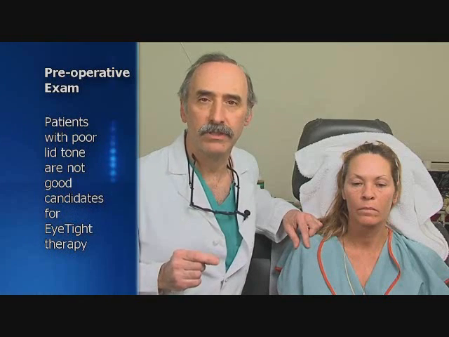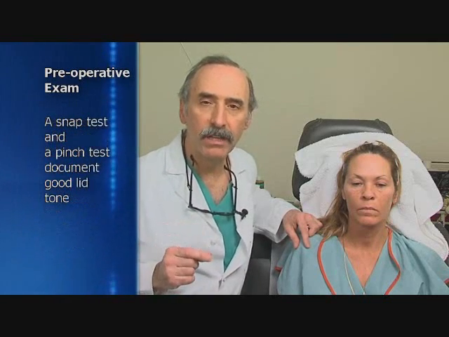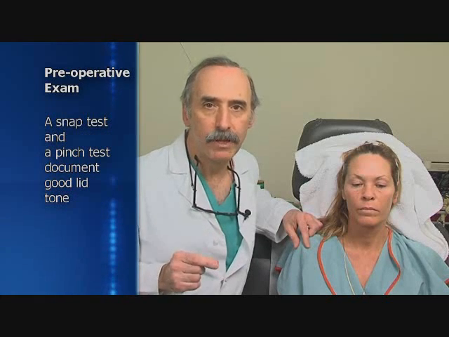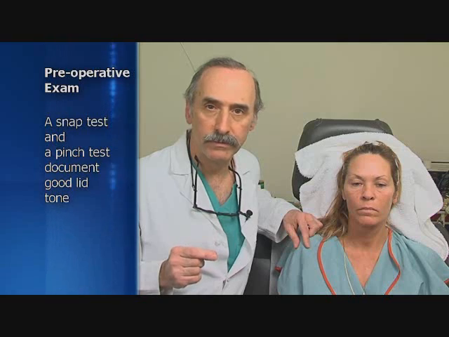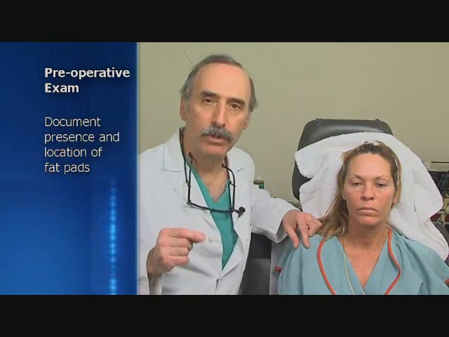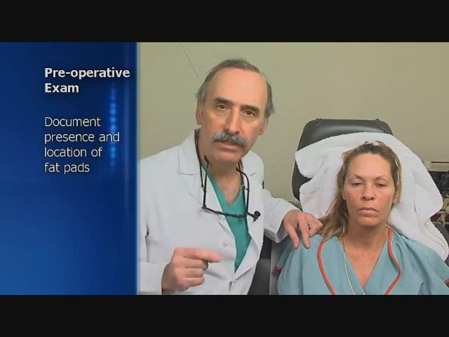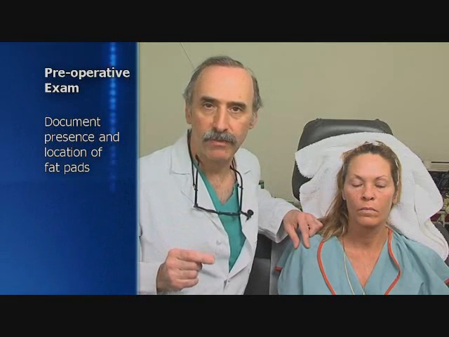A thorough physical examination is an important part of understanding which patients are good candidates for eye-tight therapy. Patients with poor lid tone are not good candidates for this technique. In order to document lid tone, a snap test and a pinch test should be performed on every patient prior to therapy. In addition, it's important to document the presence of fat pads and the location of the fat pads.